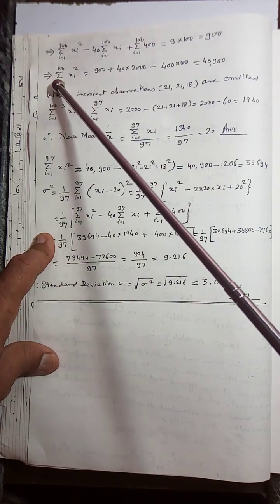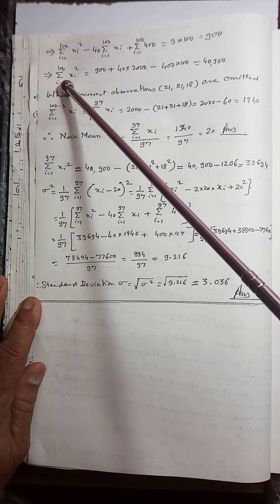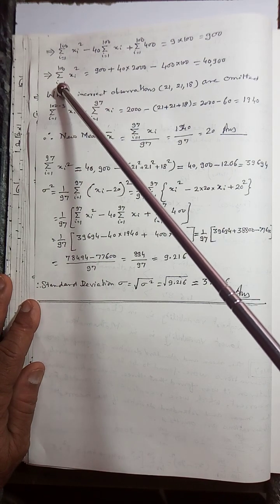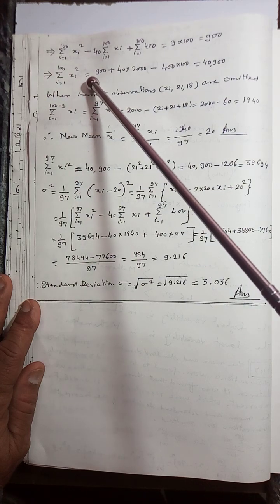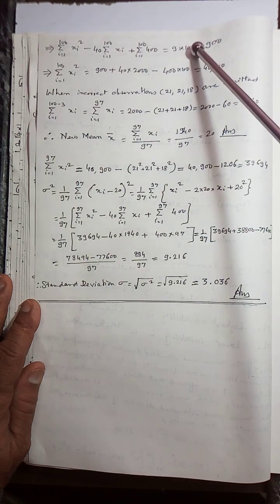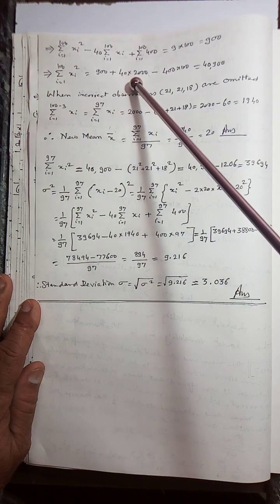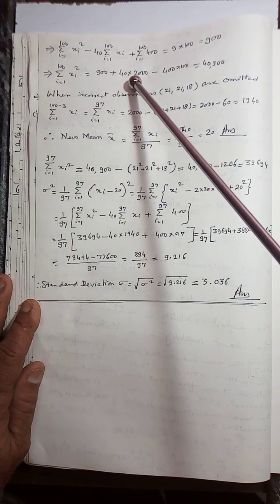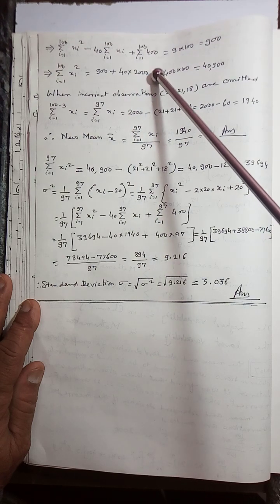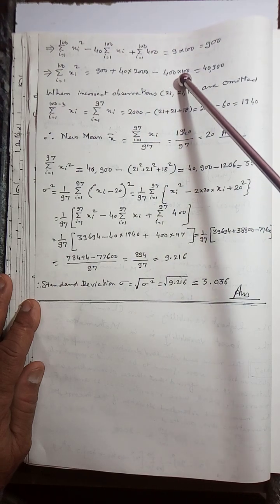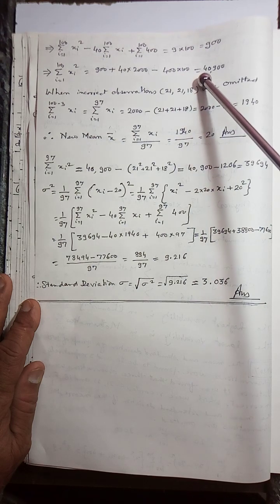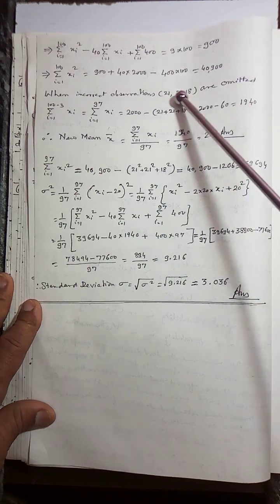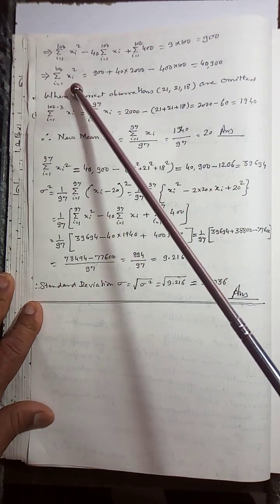Now the summation of xi square, i is equal to 1 to 100, will be equal to 900 plus 40 into 2000, ये 40 इंटू 2000 इधर आएगा तो प्लस हो जाएगा, माइनस इसका 400 इंटू 100, इसको सॉल्व किया, you will get 40,900. This will be the summation of xi square.